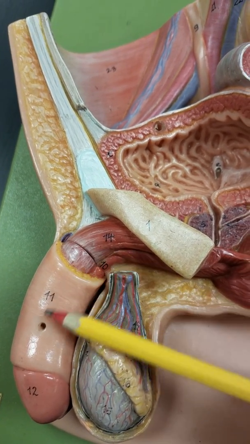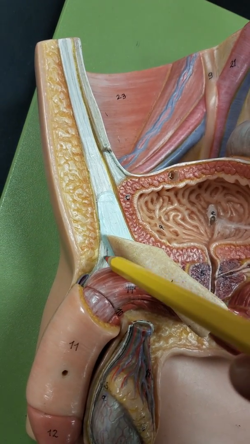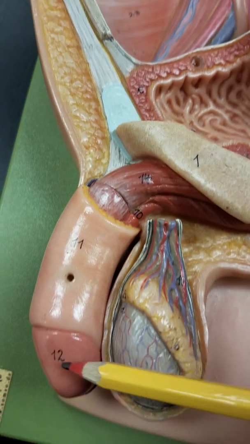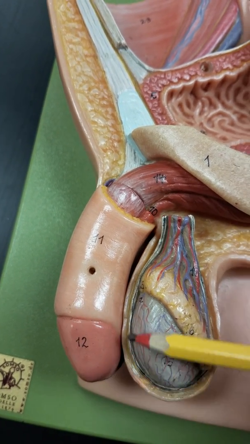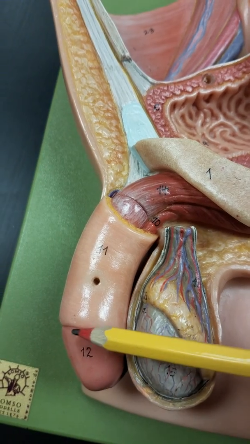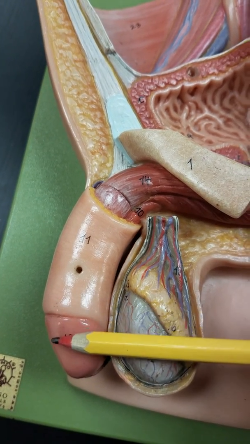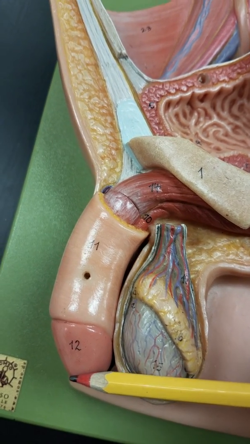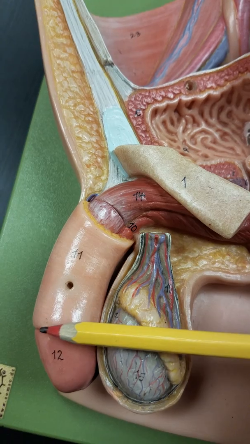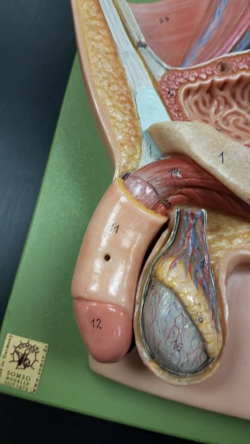We see the shaft of the penis. We can see the suspensory ligament, which is right here. And then we can see the head of the penis or the glans penis. Now this right here is an example of a circumcised male. All right, the skin right here, known as the prepuce or foreskin, would go over the top of the head of the penis in an uncircumcised male. But here we can see the head is exposed. That extra skin has been trimmed away from the glans.